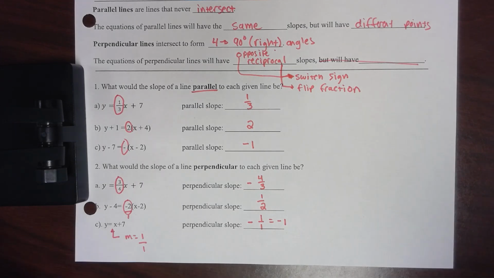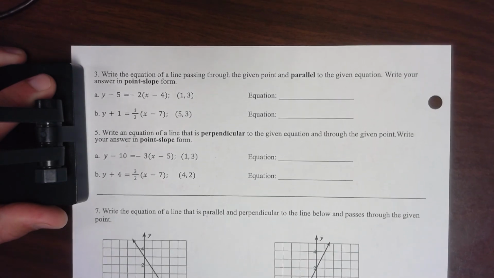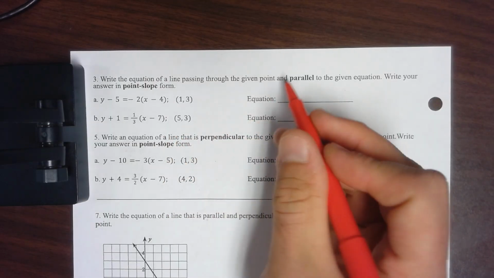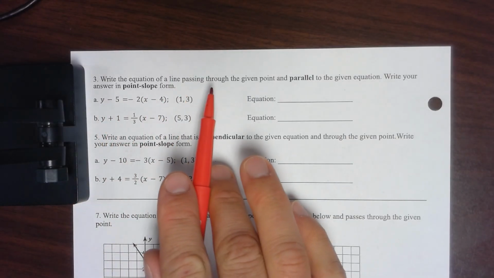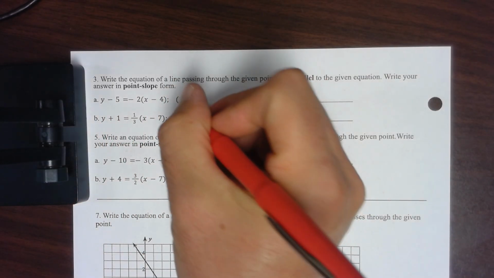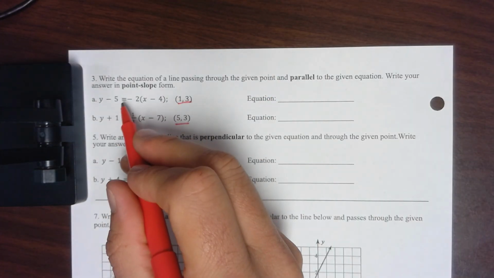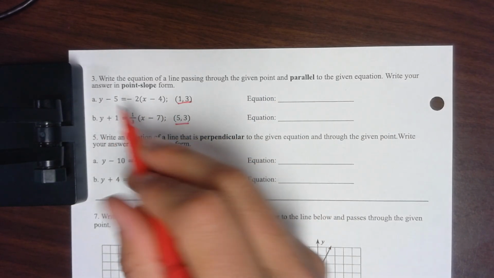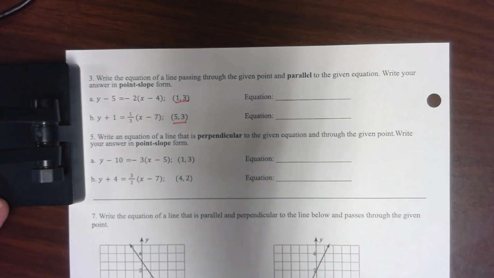Okay, let's continue our work here and flip the page over. Again, we're going to have different tasks to do with each of these. What I'll do with both of these is the first example of both the parallel and the perpendicular, but here's our task. Write the equation of a line that passes through the given point. This is the given point that we're referring to. It's parallel to the given equation, and we want to write the equation in point slope form. Point slope form being what we see right here. That's where we have an x and a y coordinate clearly visible in the equation.